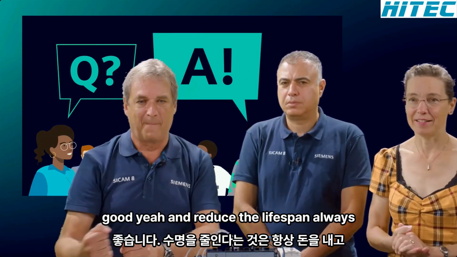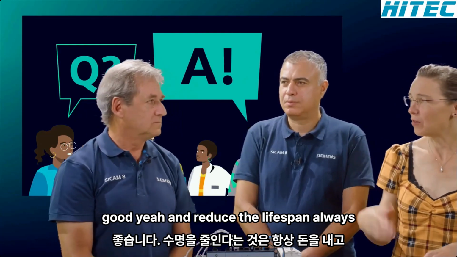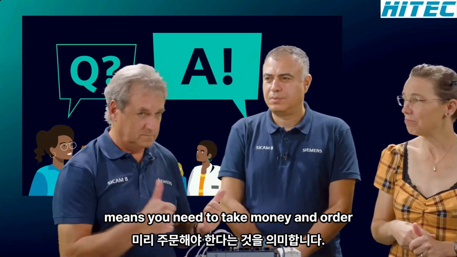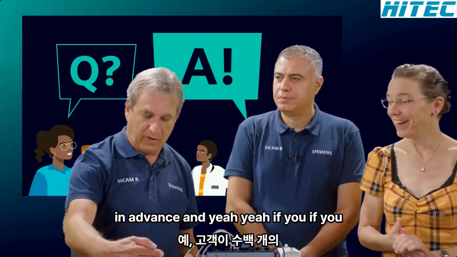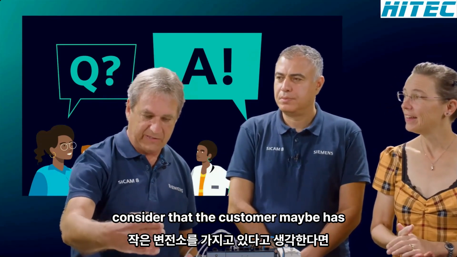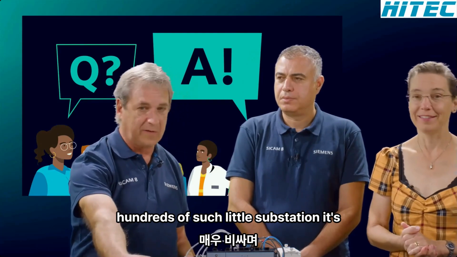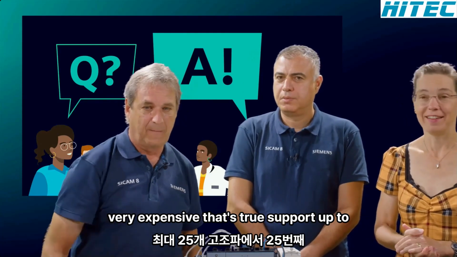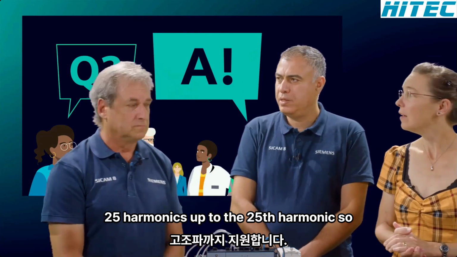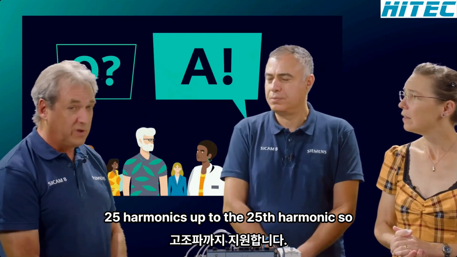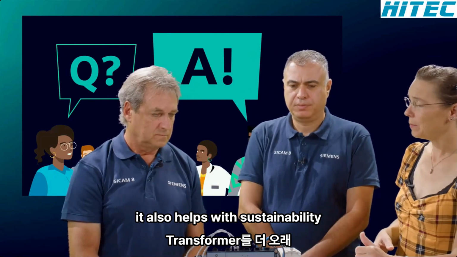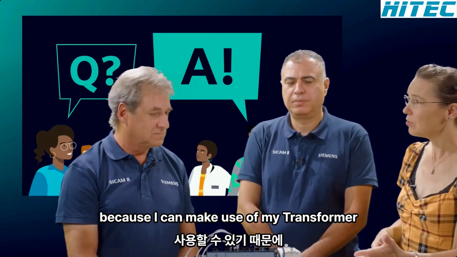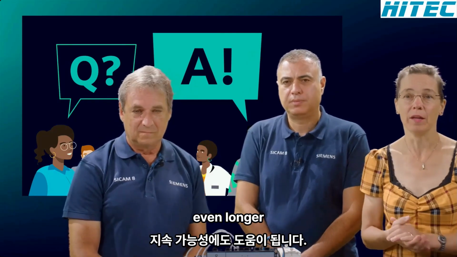Reduced lifespan always means you need to take money and order in advance. If you consider that a customer maybe has hundreds of such low voltage substations, it's very expensive. We support up to 25 harmonics, up to the 25th harmonic. And so it also helps with sustainability because I can make use of my transformer even longer.